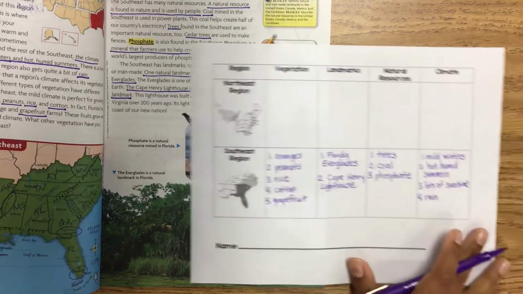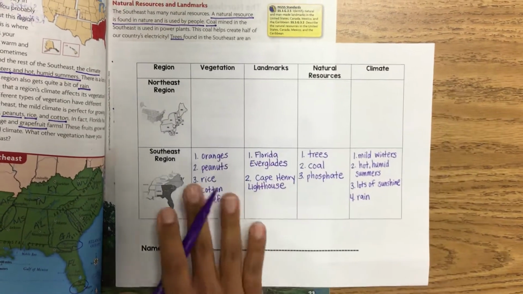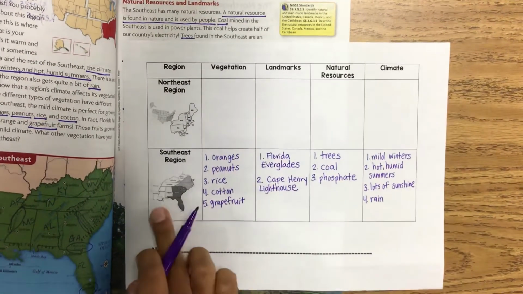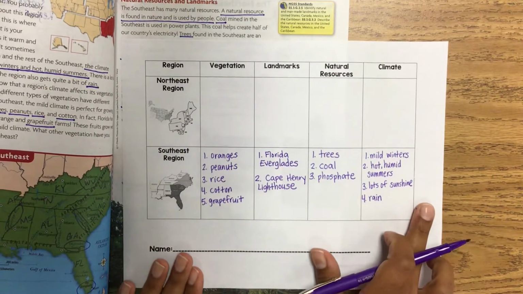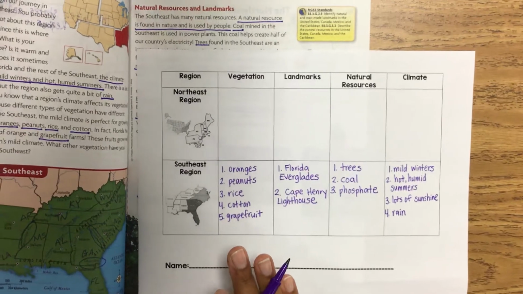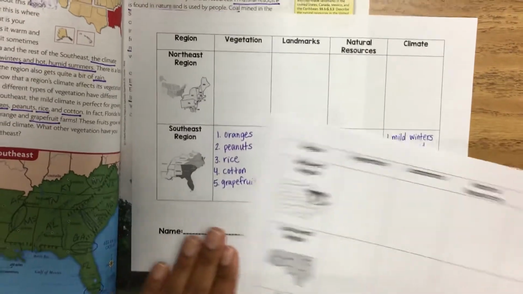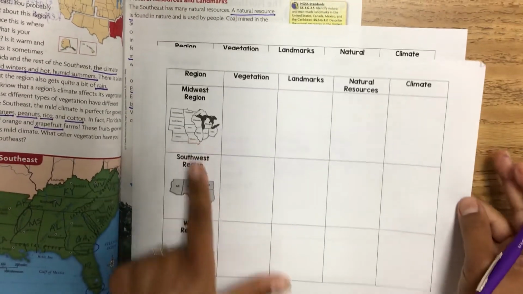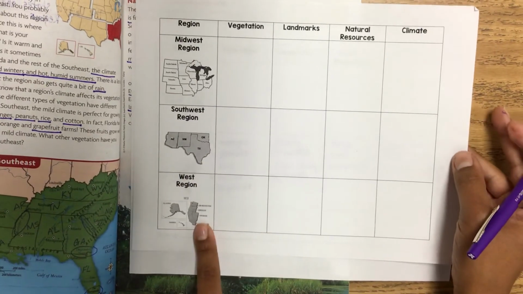Okay, so boys and girls, this is an example of your region's graphic organizer filled out just for one region. Today was just the southeast, and then you're going to go back each day as you learn about the northeast, midwest, southwest, and west.